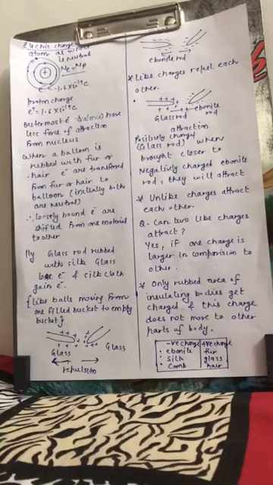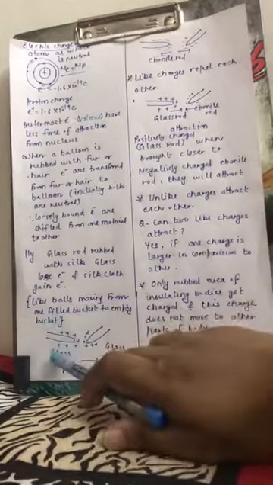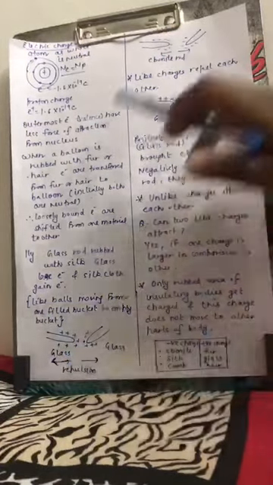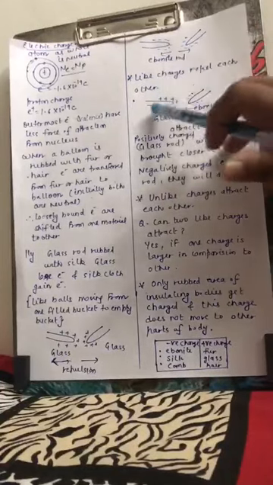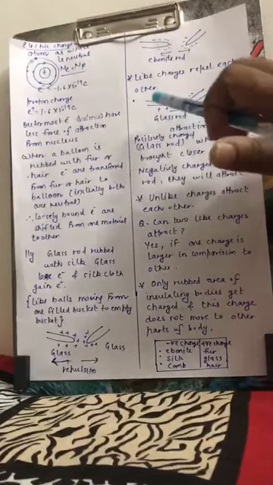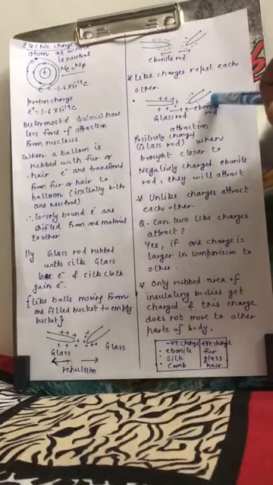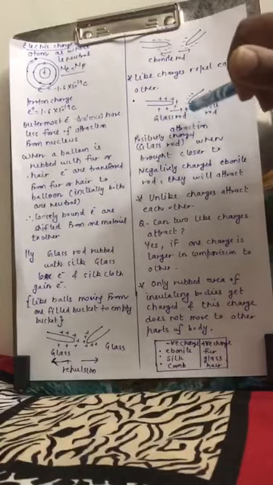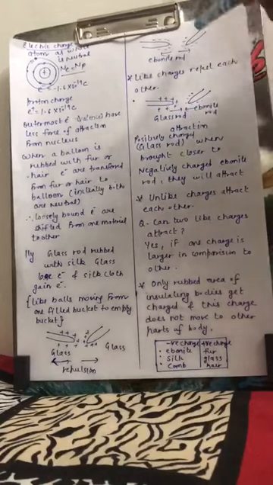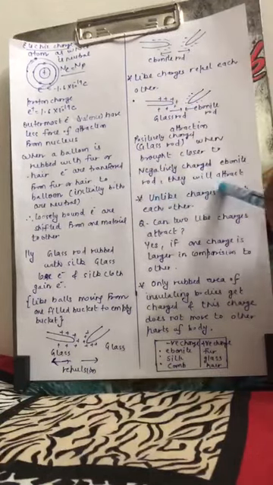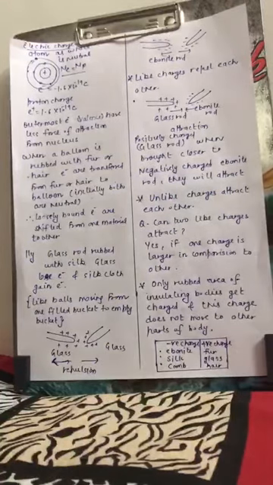So we take the same glass rod and ebonite rod: glass rod positively charged, ebonite rod negatively charged. When these are brought closer, being oppositely charged, they will attract each other. So here a force of attraction will arise. In the previous case there was a force of repulsion. So unlike charges attract each other. Now is it clear to everyone?